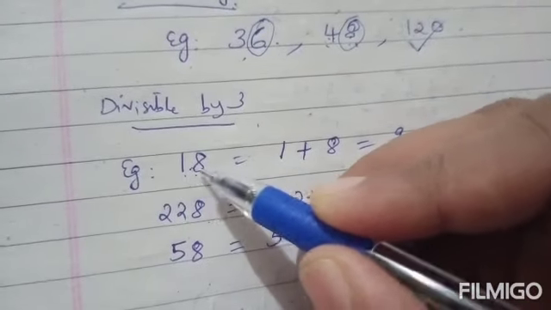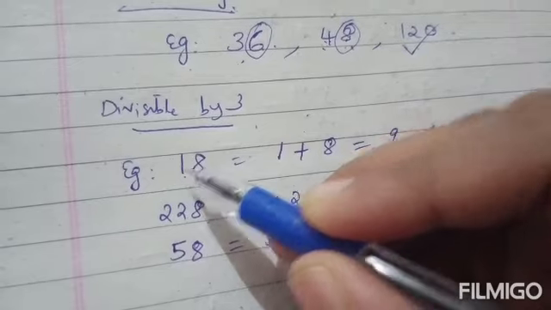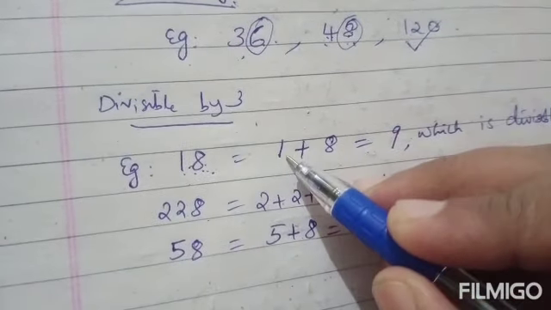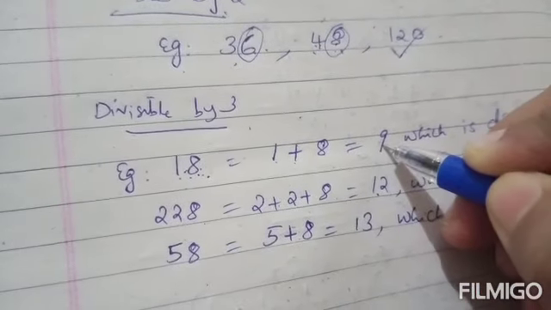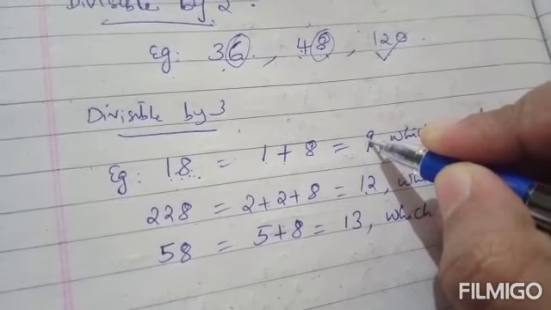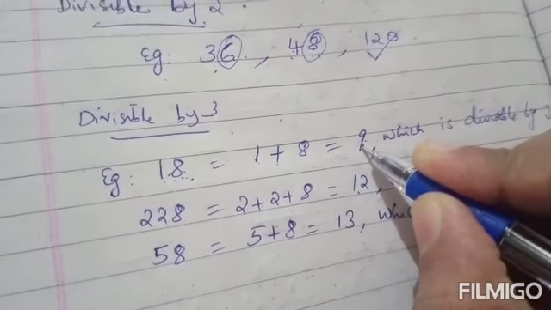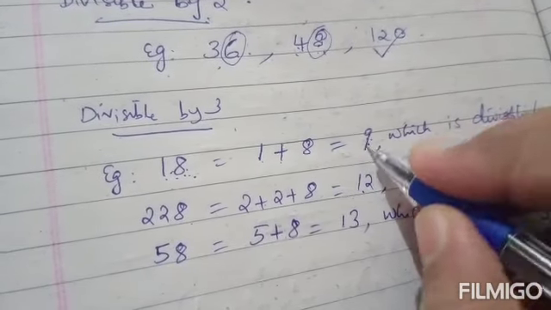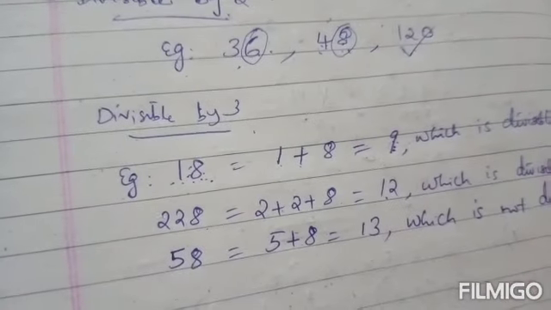You can find the sum of the digits of 18. The digits are 1 and 8. Finding their sum, you will get 1 plus 8 equal to 9. Now you have to check whether 9 is divisible by 3. That you know, 3 into 3, 9. So 9 is divisible by 3. So we can say that 18 is divisible by 3.